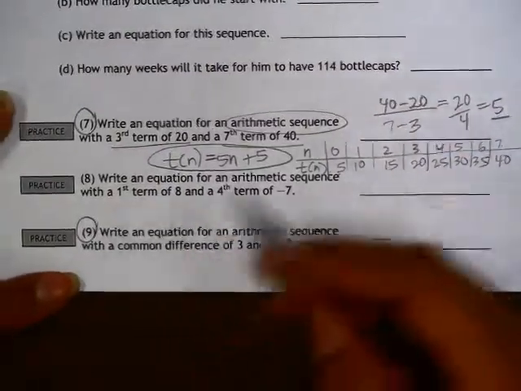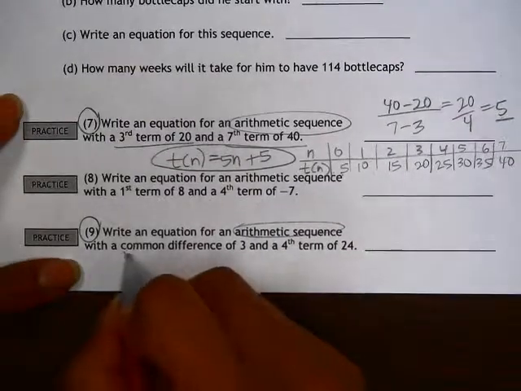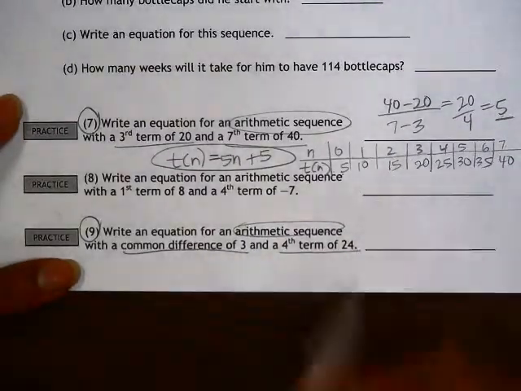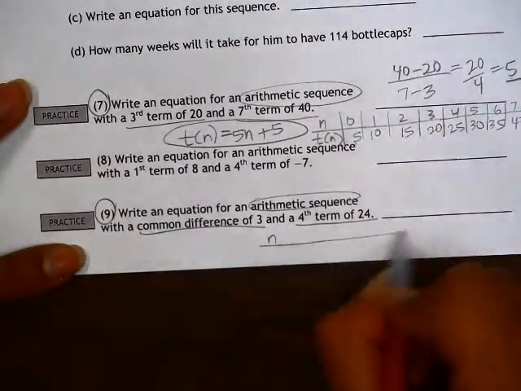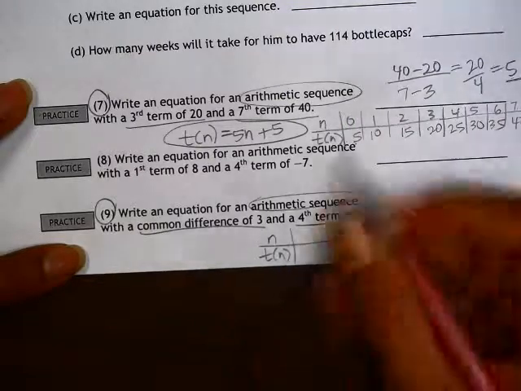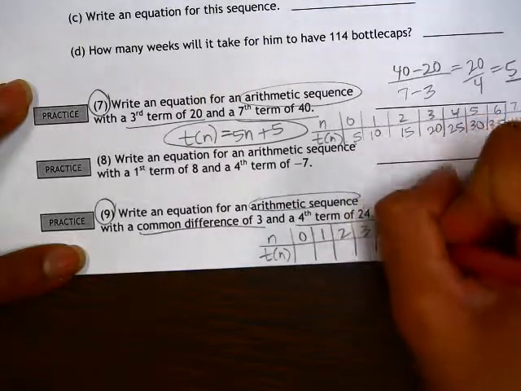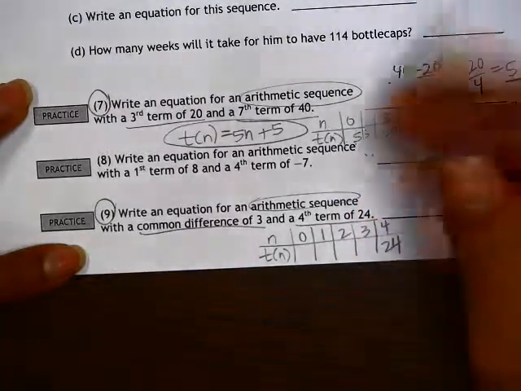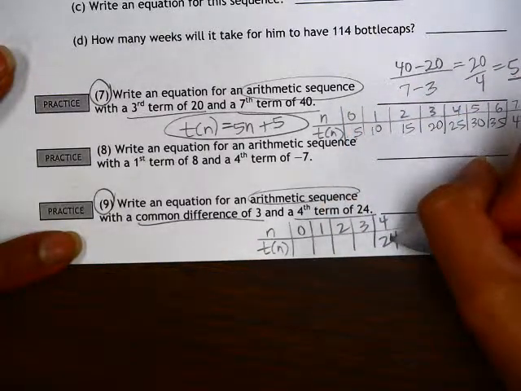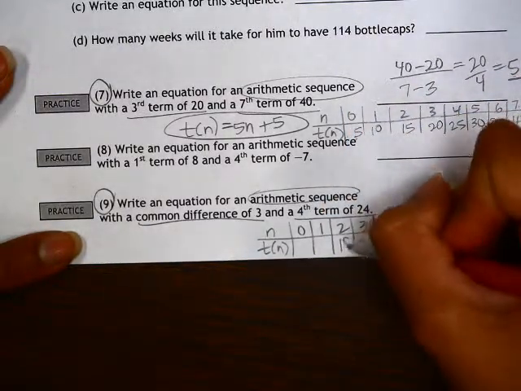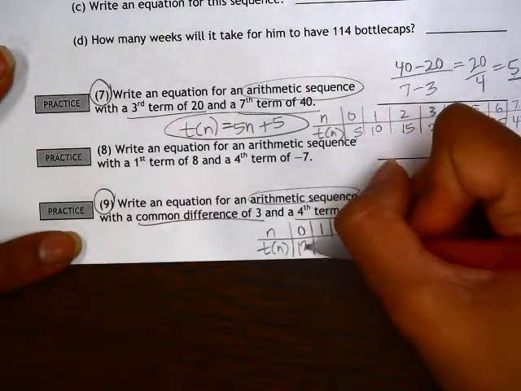Let's skip now to number 9, write an equation for an arithmetic sequence again. This time the common difference is given as 3, and the fourth term is given as 24. So here, again, an easy way to do this is to just make a table. We don't know the 0 term, but we know that the fourth term is 24. We also know the common difference is 3. So if we're going to go backwards in the table, we're going to actually subtract 3 each time. And then we can see that our starting value is 12.